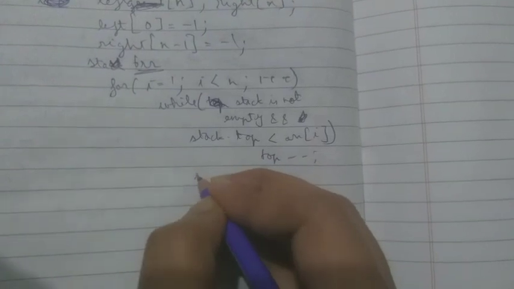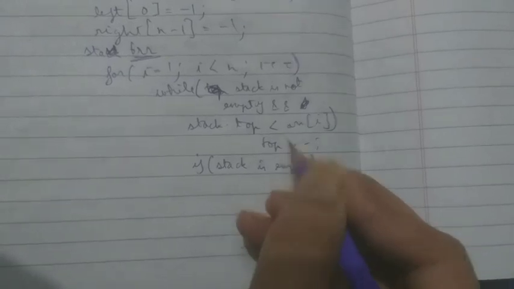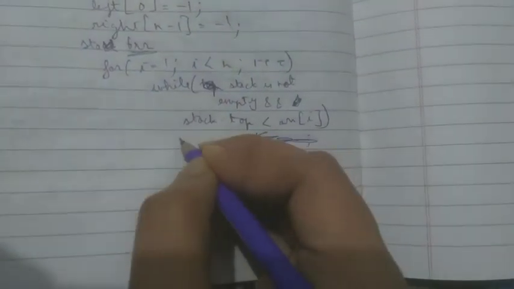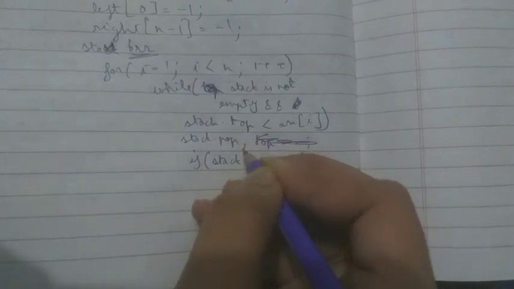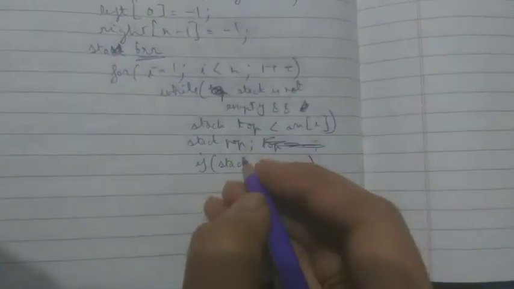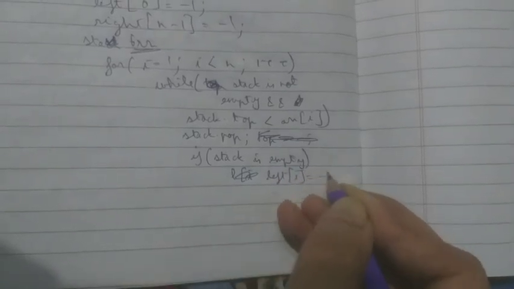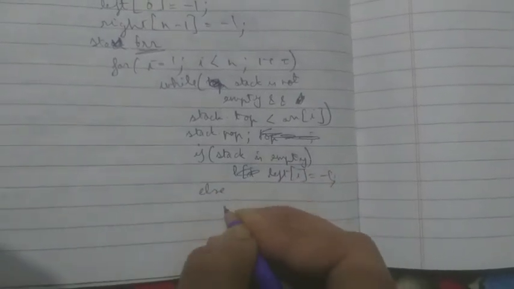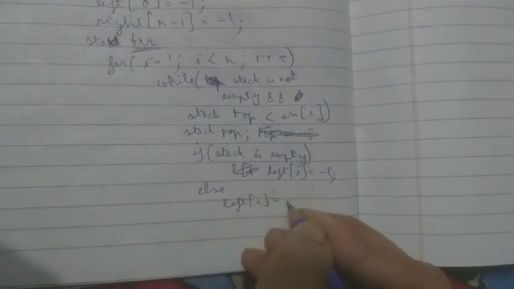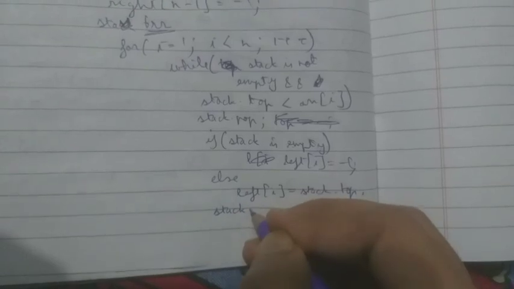Once we have done it, now there is a condition. Not top minus 1, it would be stack dot pop. So now if the stack is empty, we can say that left of i is equal to -1. And if it's not empty, then left of i is the topmost element, stack dot top. Once we are done with this, now we are going to push ARR of i to it.